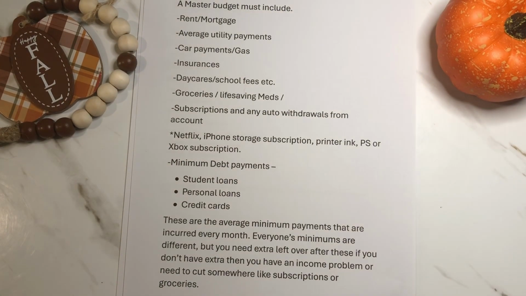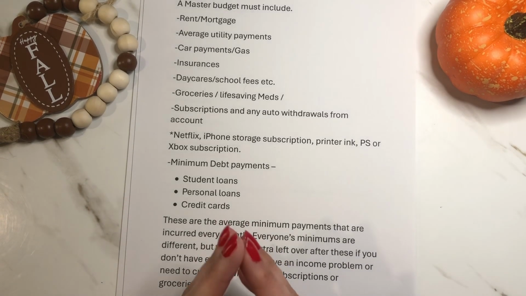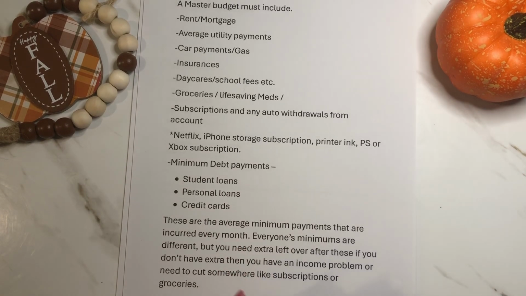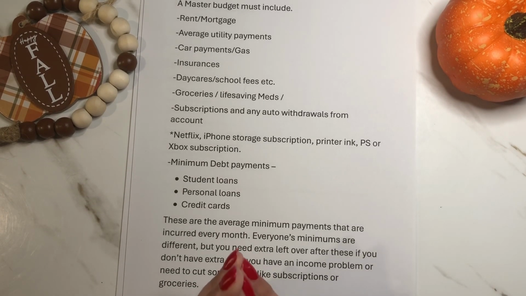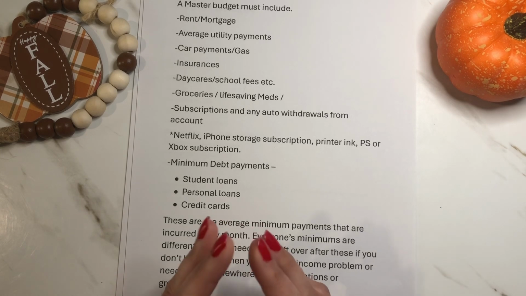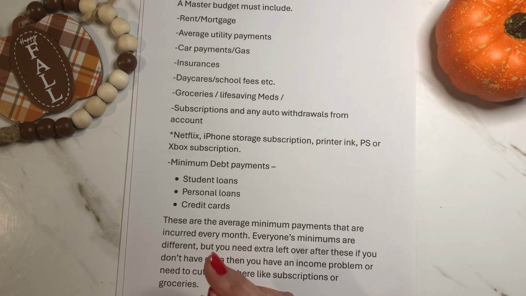A master budget must include your rent or mortgage payments, your average utility payments. So summer and winter can be very high, with your air conditioning and then your heat, so it's going to be an average for every month. Your car payments and your gas that you need for your car. Insurance, such as your medical insurance, your car insurance, home insurance. Take me, for example, I have special sewer insurance and life insurance. So any kind of insurances that you pay.